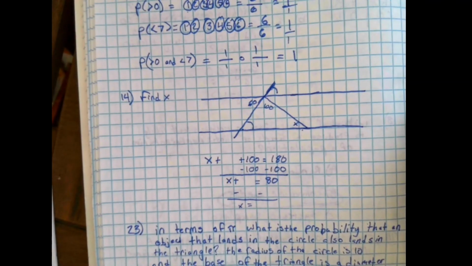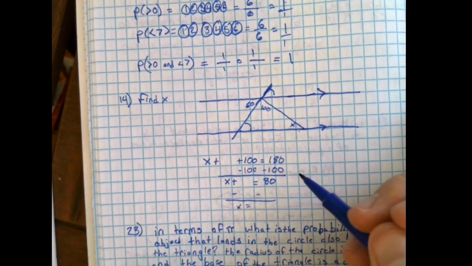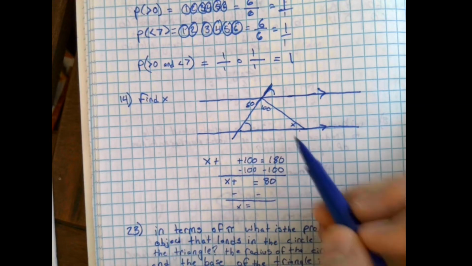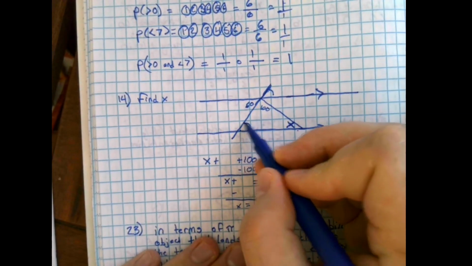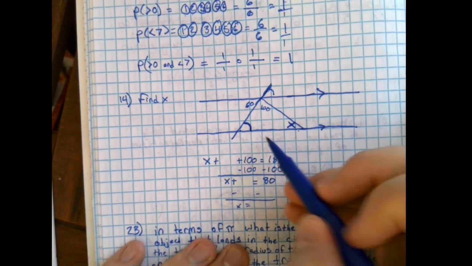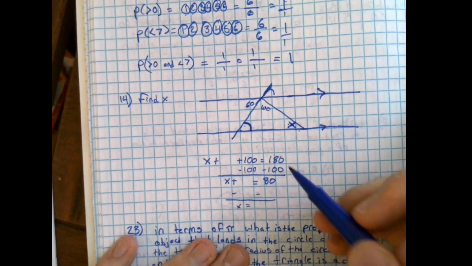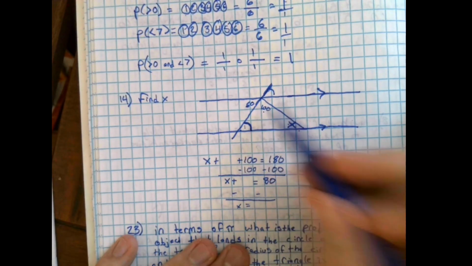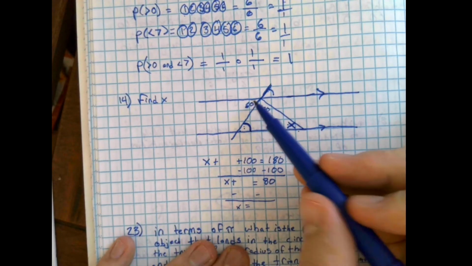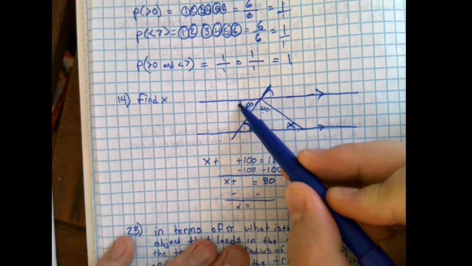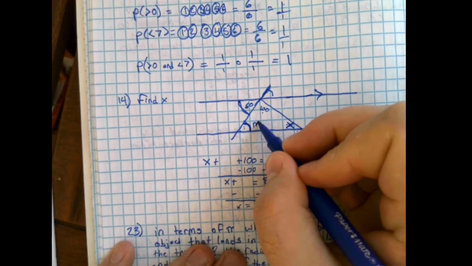Our next starred problem tells us that these two lines are parallel and then asks us to find x. In order to find x, we're going to need to know this number here. The reason for that is if we know this number, we can say that this is a triangle, and this angle plus x will equal 180. Well, we could go straight from here to here and say that I'm going to call this angle M.